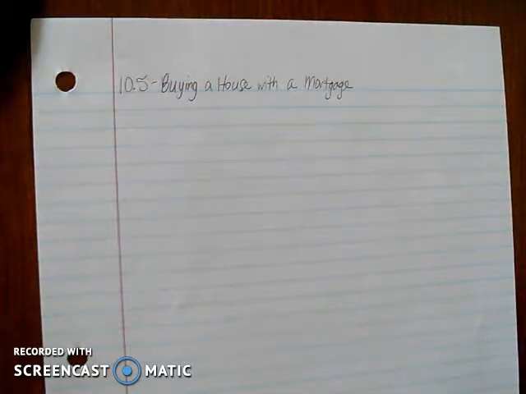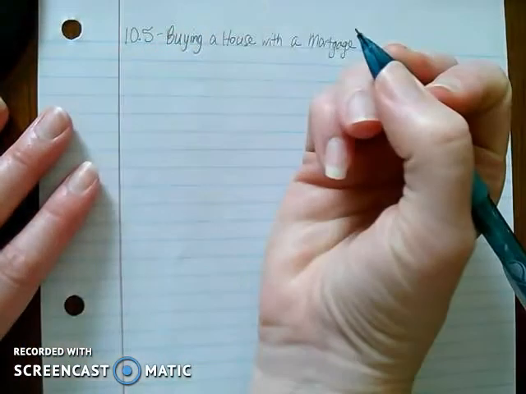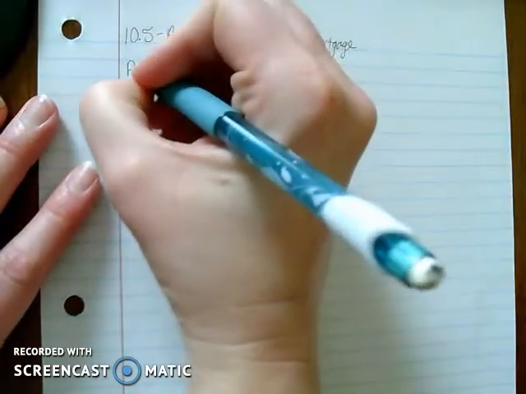And you'll have to do a lot less calculating by hand for the project because I'm going to have you do most of it online. So it should be a little bit easier. All right, so anyway, buying a house with a mortgage. This also has an APR table. So the table is on page 610.